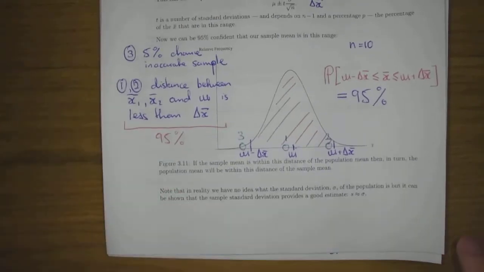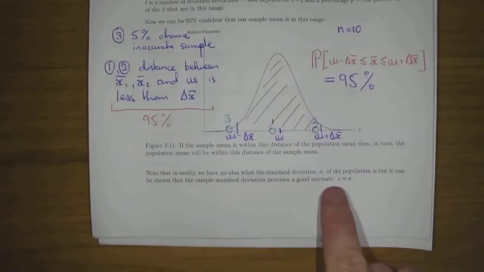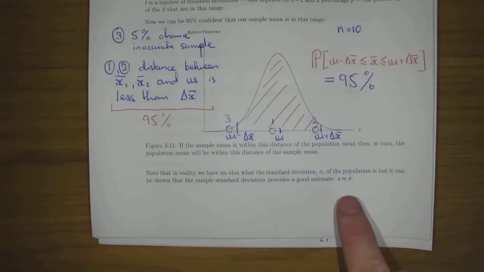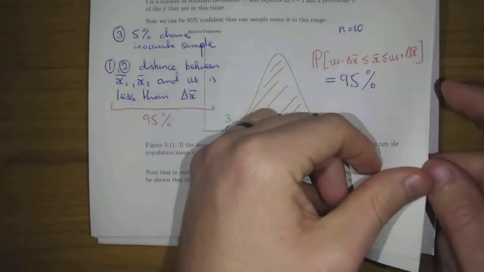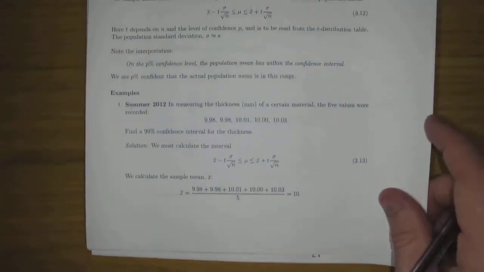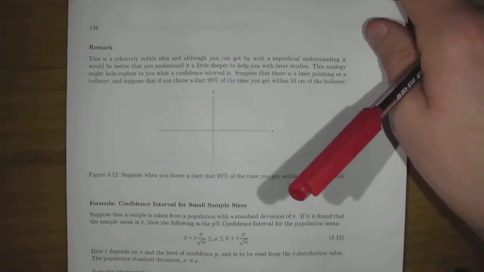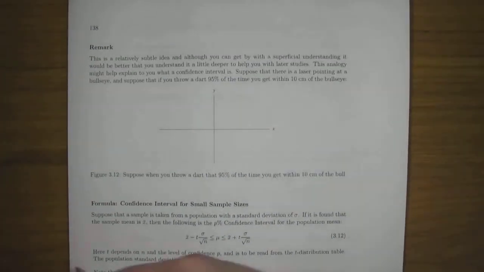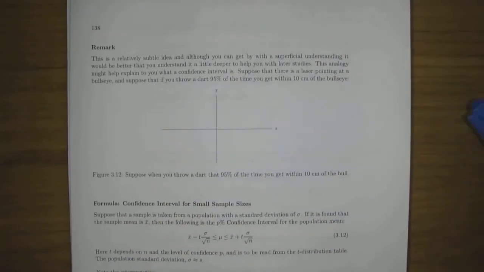Okay, this is what we're talking about. But just one caveat down the bottom. In reality, we've no idea what the population standard deviation is, but it can be shown that we have a good estimate. So I think I have an analogy here. I think it's nice to understand this. I think it makes things easier. But here's just a way of thinking about it.